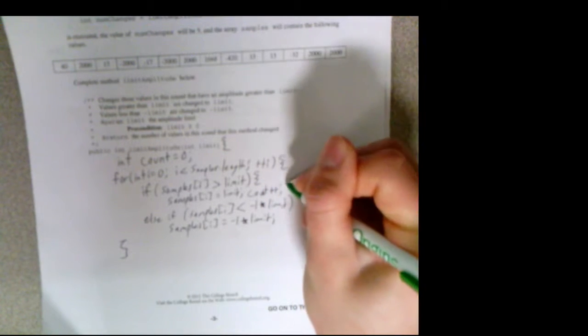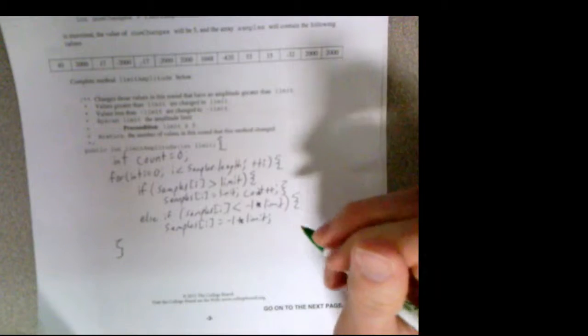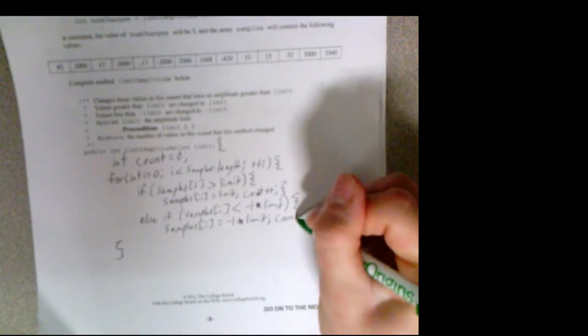Then I'm going to write in some brackets here and put count++ into there. I'm going to take this variable and increment it each time I have one that exceeds the limit in either direction.